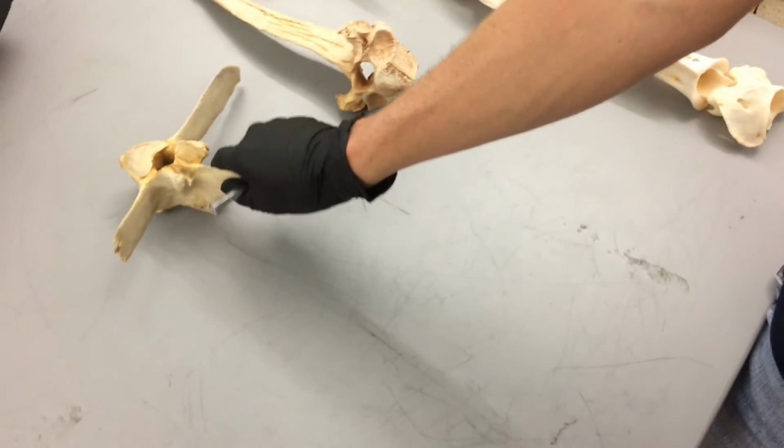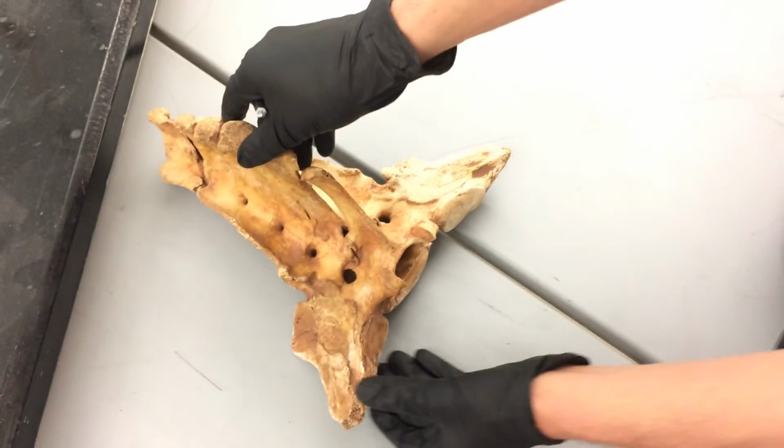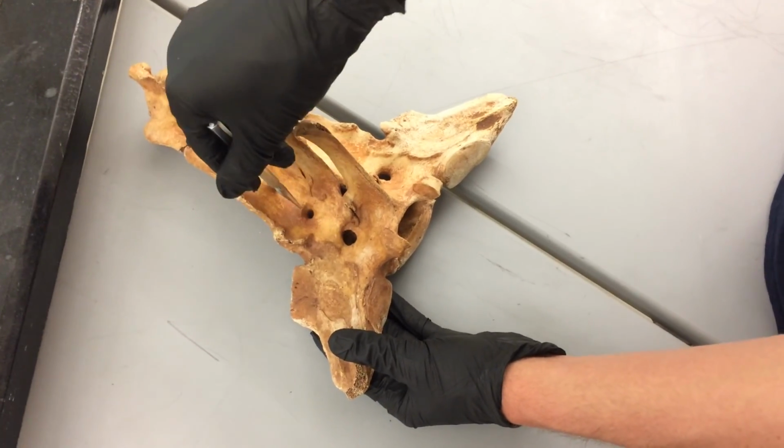And then you have the sacrum, which is located right here. You have the dorsal foramina, which are each of these holes here.